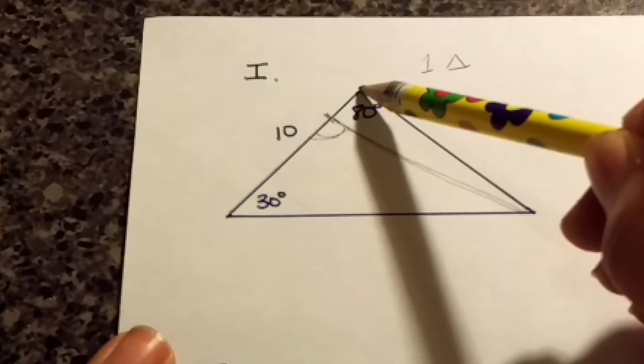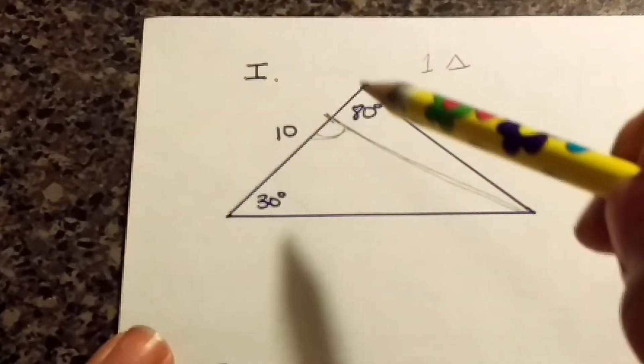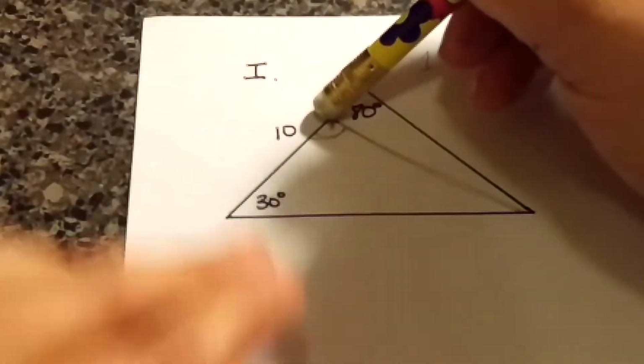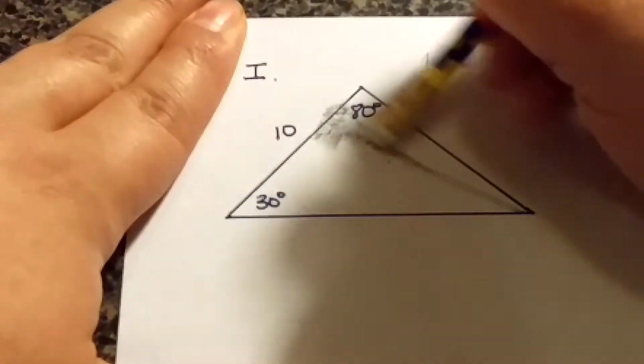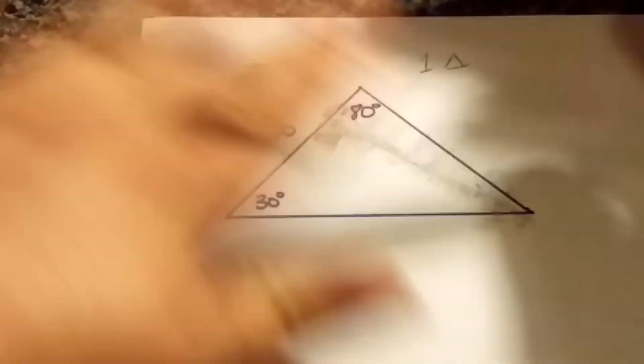The second thing that actually changed was the length of this side right here. If this is 10 units, then this is no longer 10 units. And again, that was given to us. So whatever triangle we draw has to also have that information. That alone would not be a sufficient second triangle because it already breaks the rules.